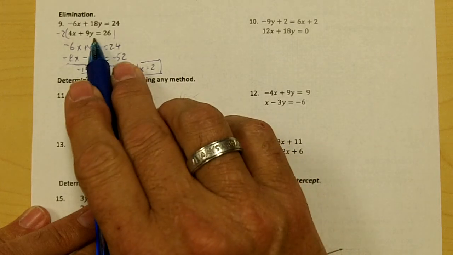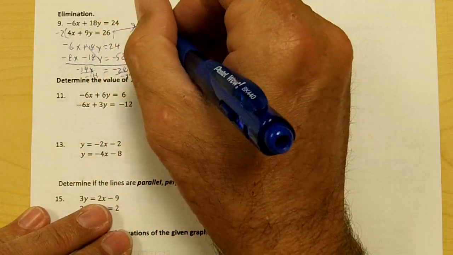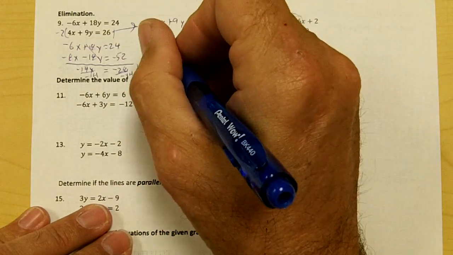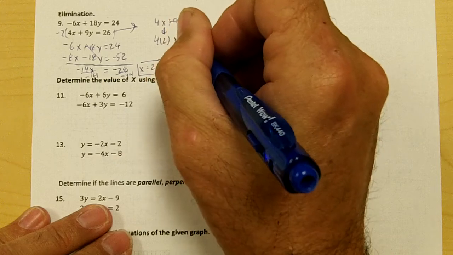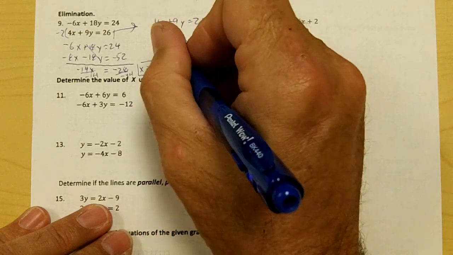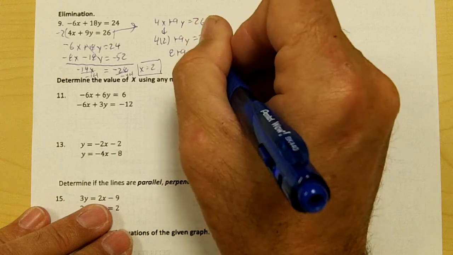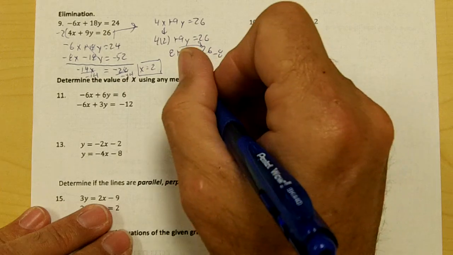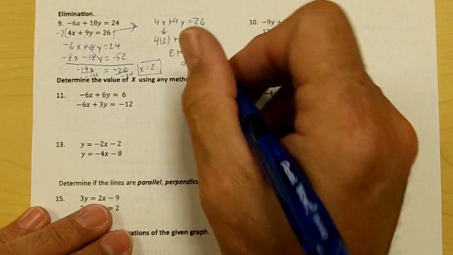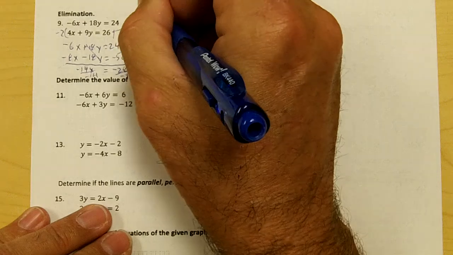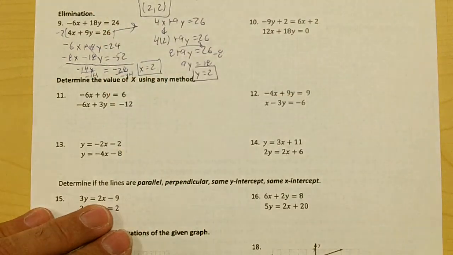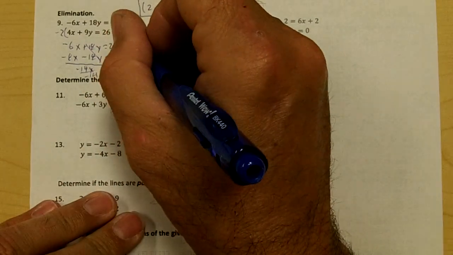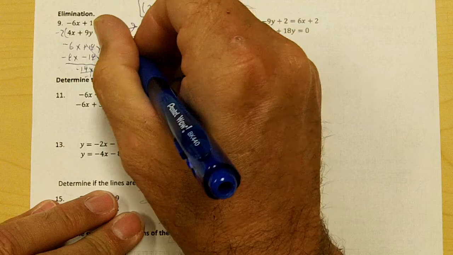Okay, now then I'm going to take this equation because there's no negatives in it. I'm going to write down 4x plus 9y equals 26, and I'm going to replace my x with 2. 4 times 2 is 8. Move over the 8, and I get 9y equals 18, and that means my y is going to be 2. So my ordered pair would be 2, 2. Or I could put it right here. I don't think you can see that. 2, 2 would be the answer, wouldn't it?